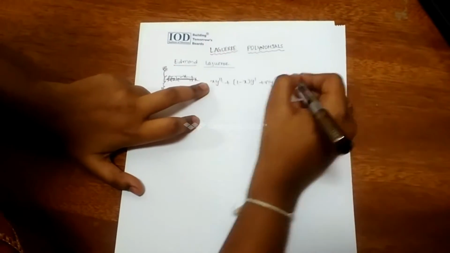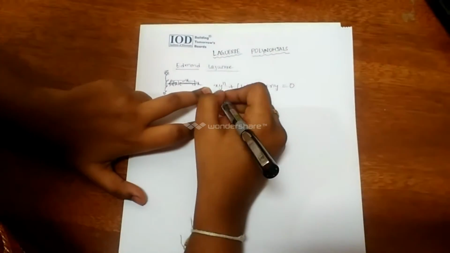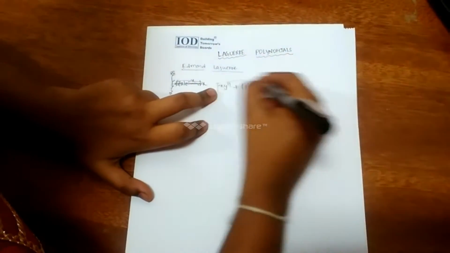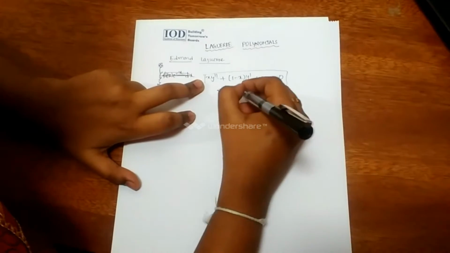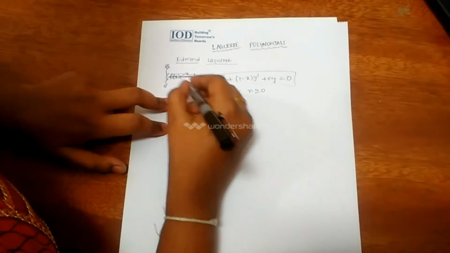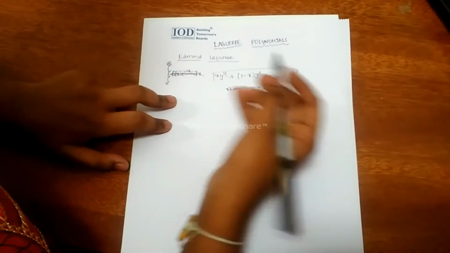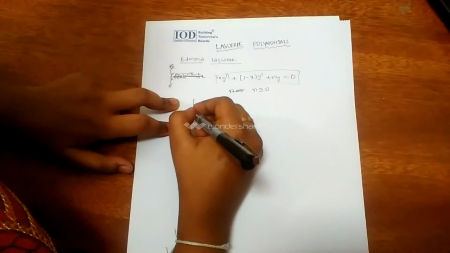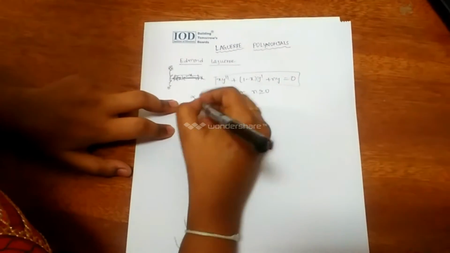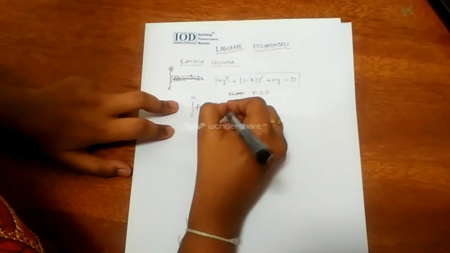Solutions of this are Laguerre polynomials. Solutions are singular only when n is a non-negative integer, that is n greater than or equal to 0. Laguerre polynomials, as with Hermite polynomials, are also used in numerical analysis, in integrals of the form integral 0 to infinity f of x into e power minus x dx.